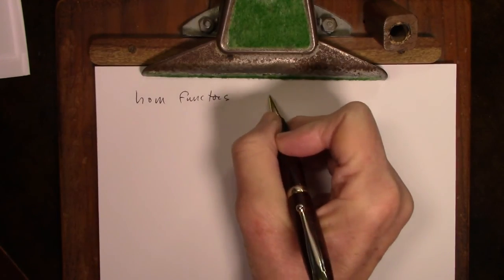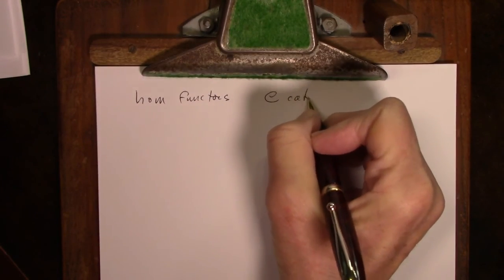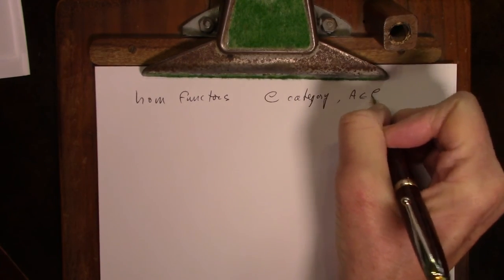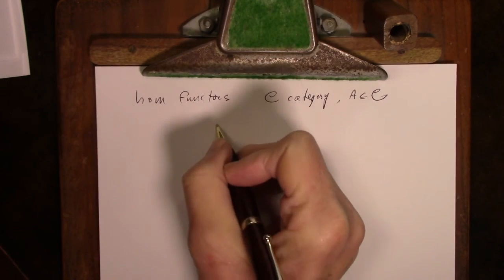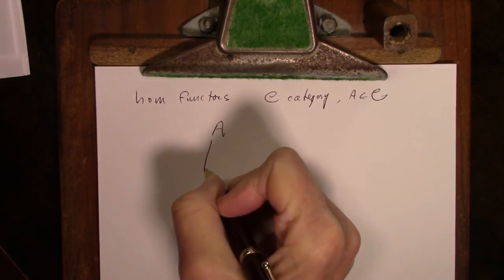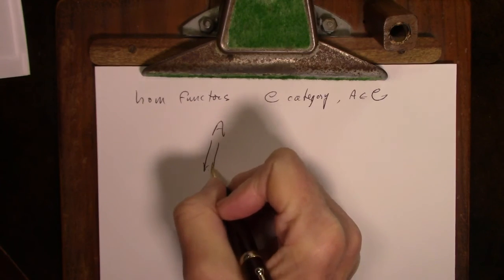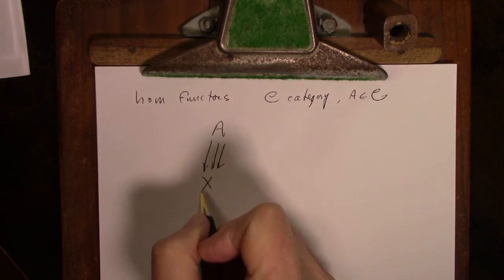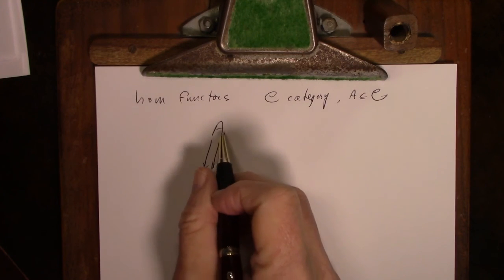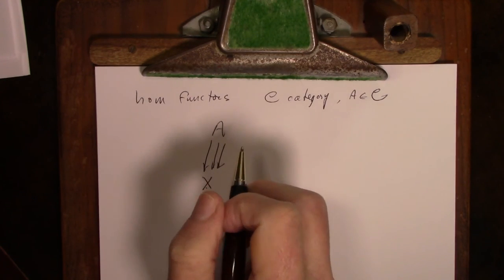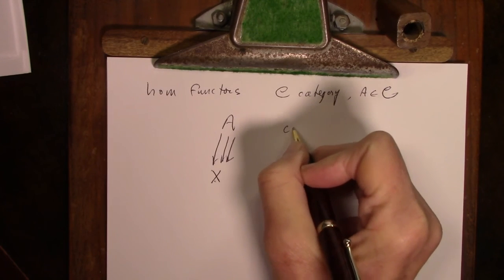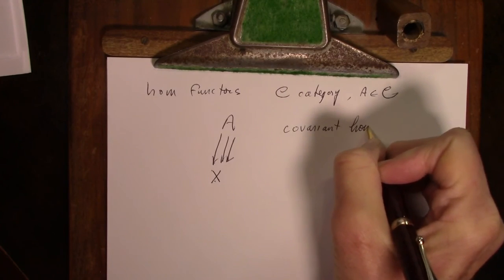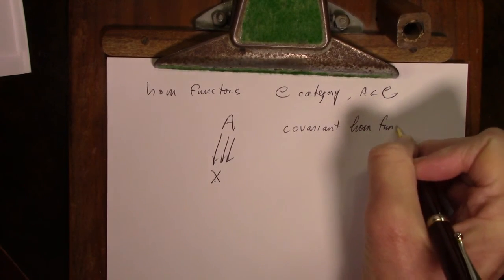Again, we let C be a category, and A is an object in C. Let us recall that the Hom set, Hom(A, X), is a set of all morphisms from A to X. To define the covariant Hom functor, there's also a contravariant one.